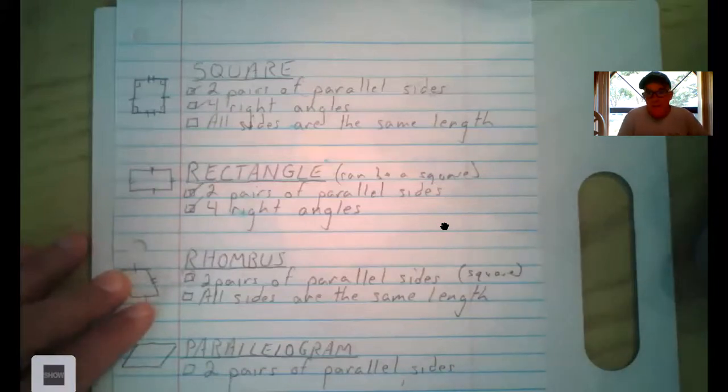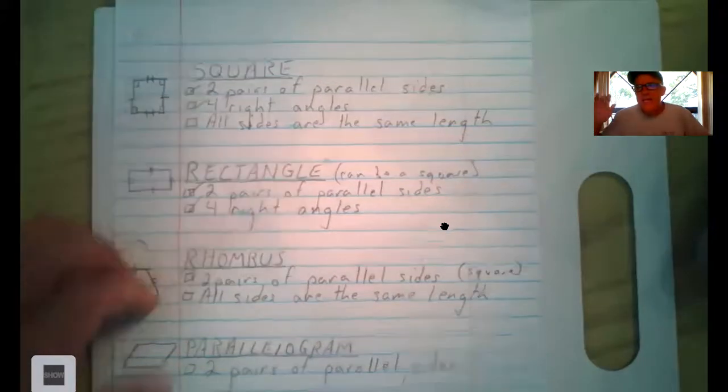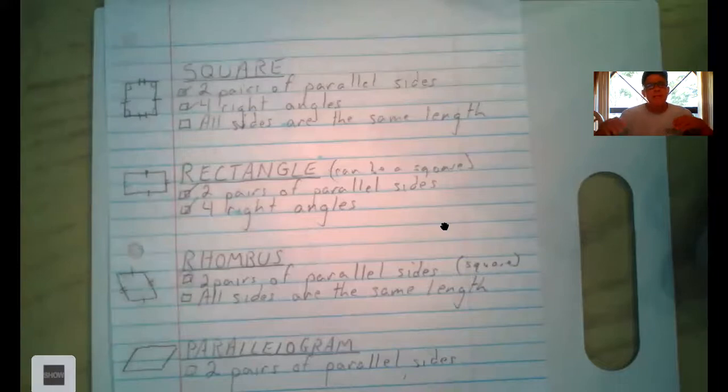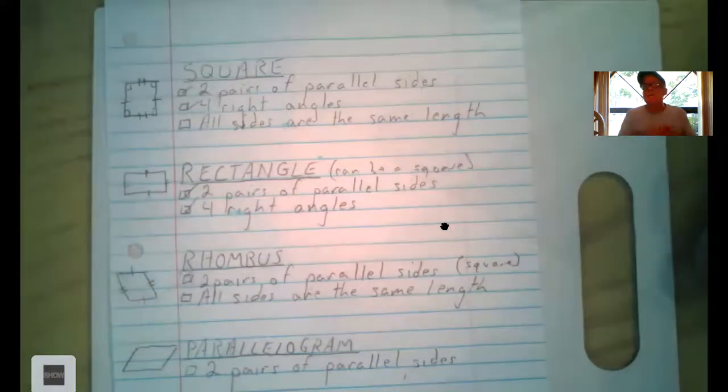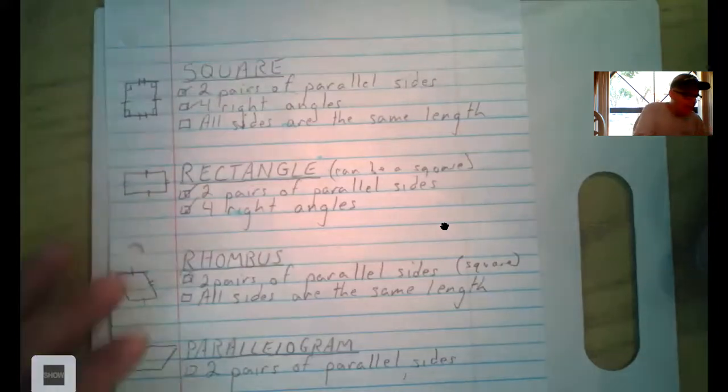Yes, because all it has is two pairs of parallel sides. It doesn't care if the sides are the same length. It doesn't care if they're different lengths. It doesn't care anything about right angles or if they're not right angles. I mean, this is the rebel of the group. It just doesn't care. It gets grounded a lot. It gets put in time out a lot. It just doesn't care.